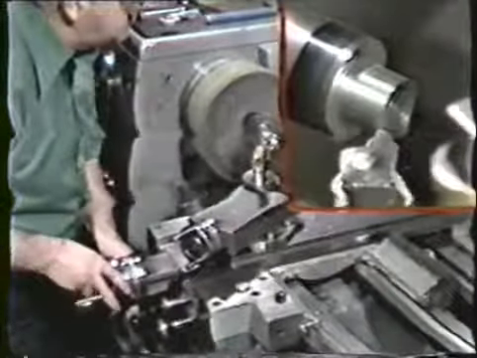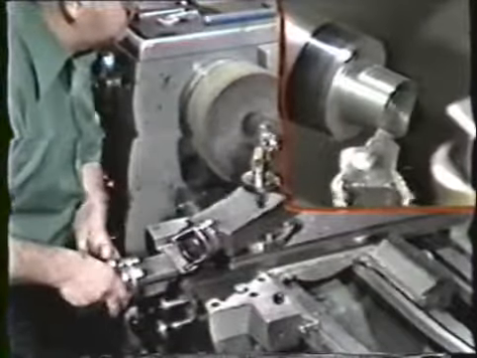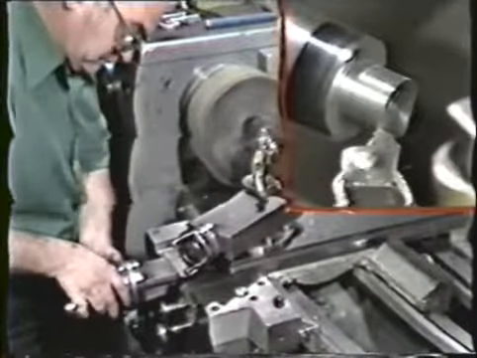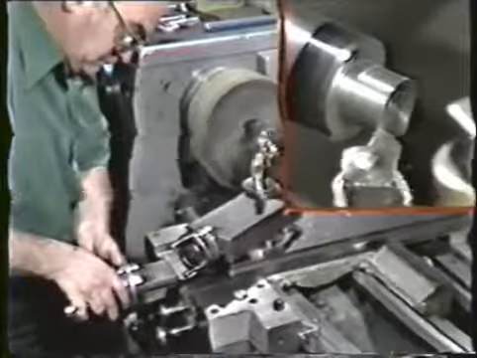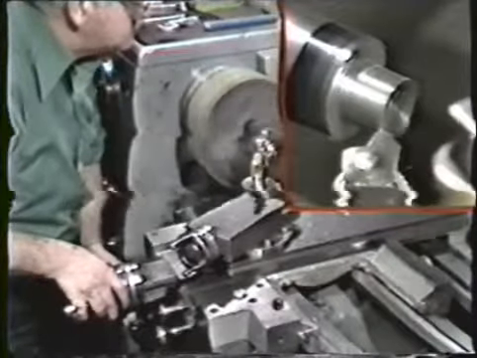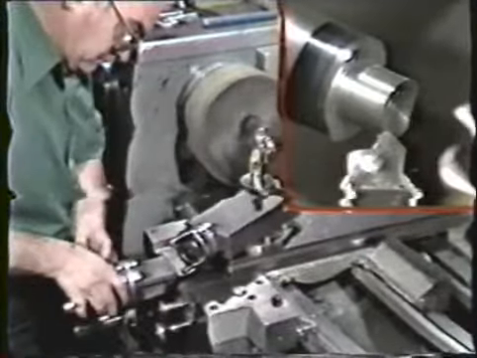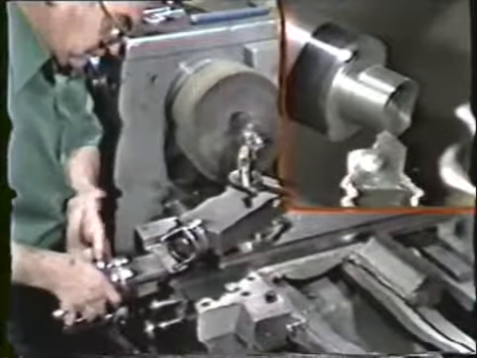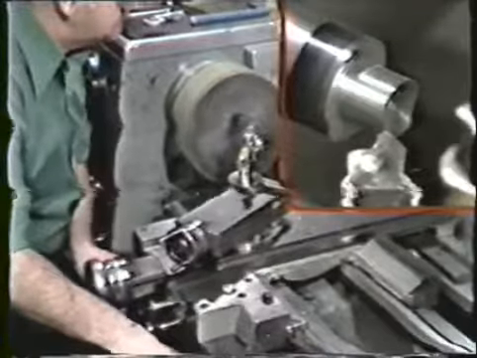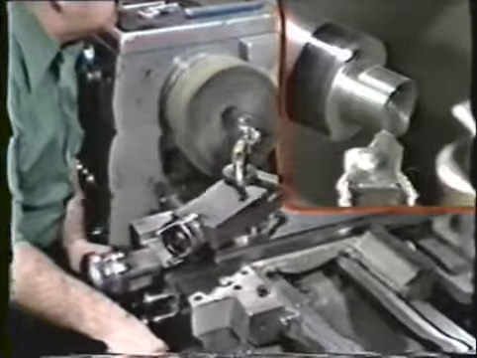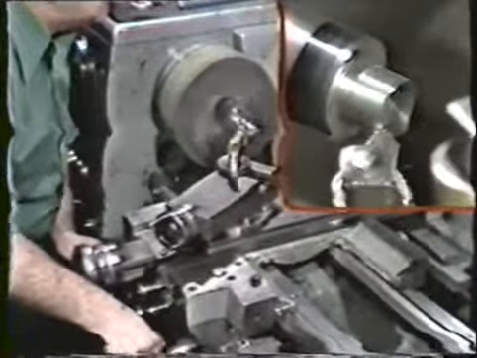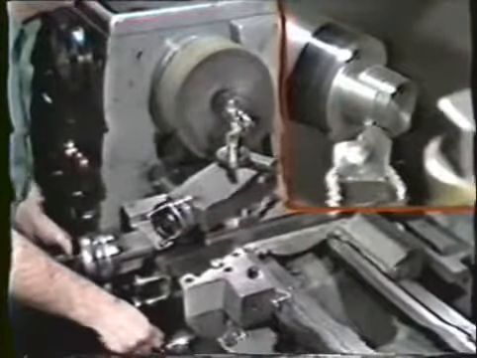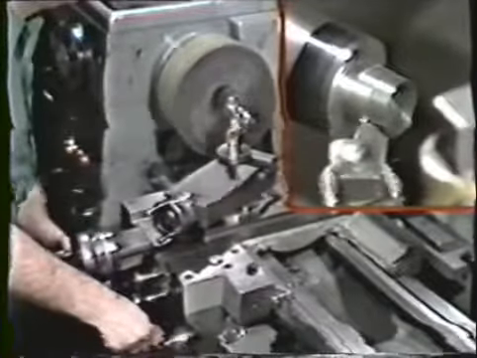Now move the tool to the end of the small diameter and touch it to the end of the work. Set the cross-feed dial to 0. Move the tool past the end of the work and set the cross-feed in to take a light finishing cut. Engage the carriage feed and machine approximately 1/4 inch on the end of the small diameter. Disengage the clutch.